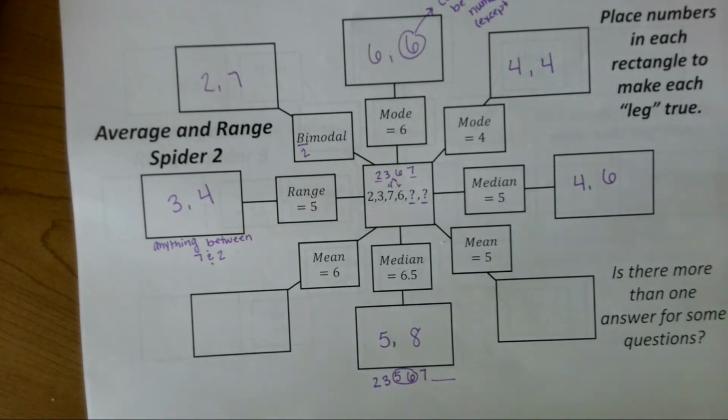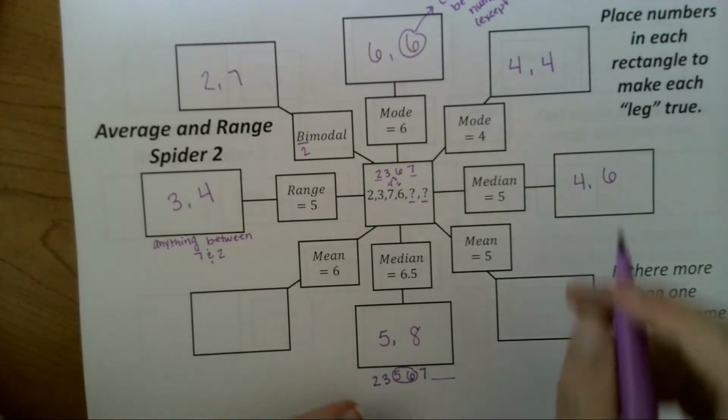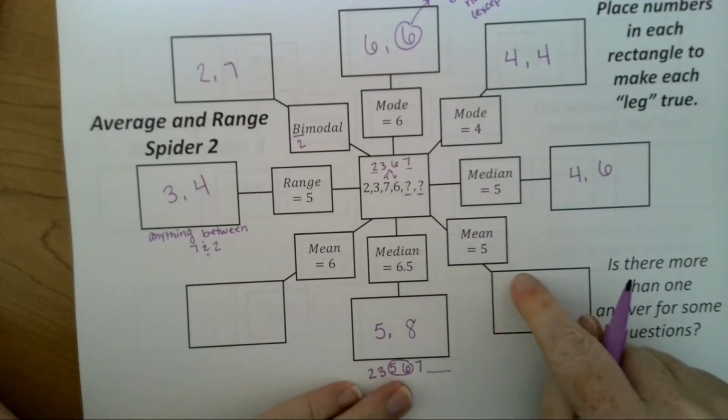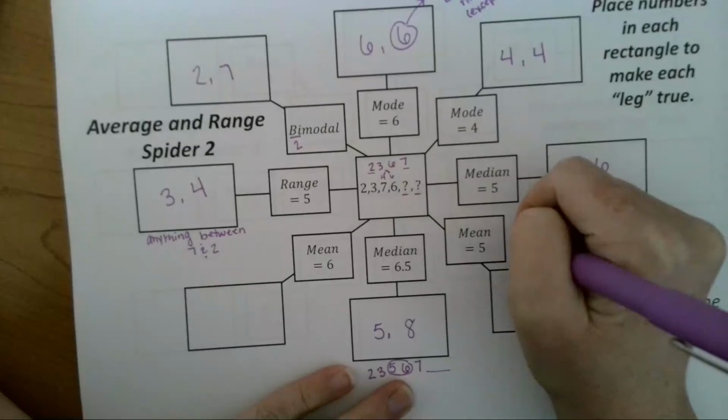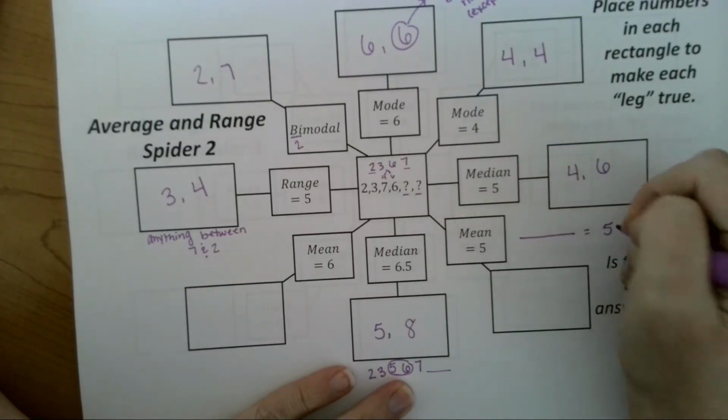All right, and then we get into mean, and mean I think is my favorite. Okay, so let's say I want a mean of 5. That means I want to add everything up and divide it, and it equals 5.